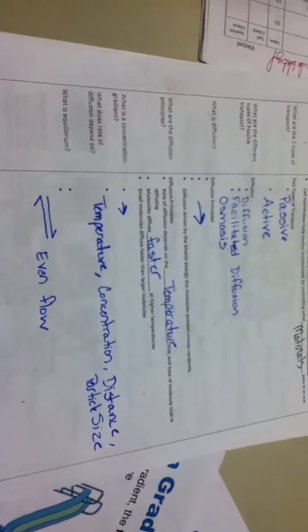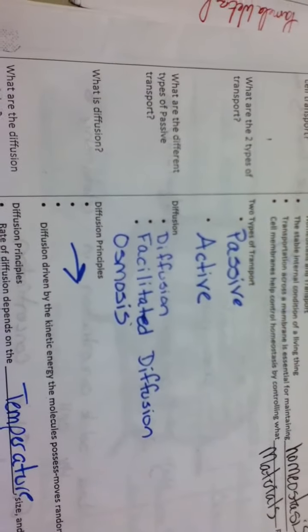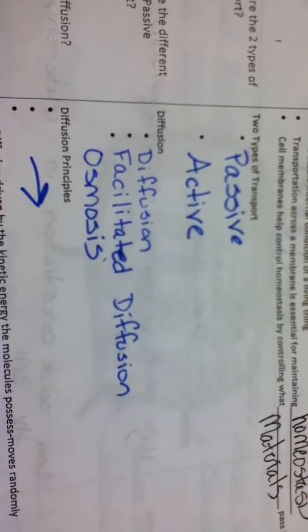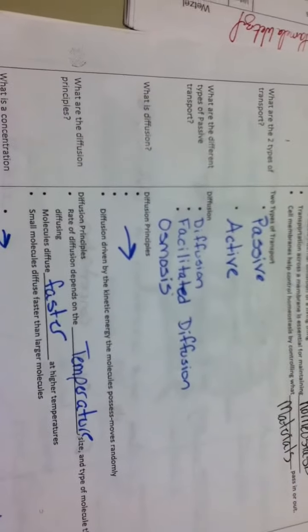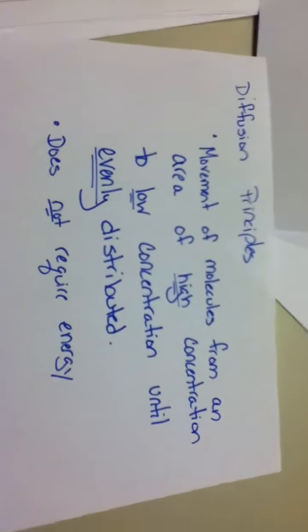Going back to the Cornell notes. The different types of passive transport, like we said, are diffusion, facilitated diffusion, and osmosis. The next question here asks, what is diffusion and what are the principles of diffusion? I wrote this on a separate sheet of paper, so I'm going to go over to the page where I wrote about the diffusion principles.